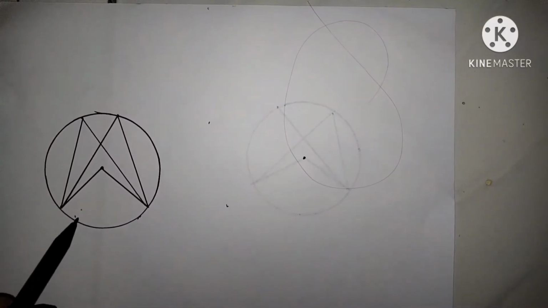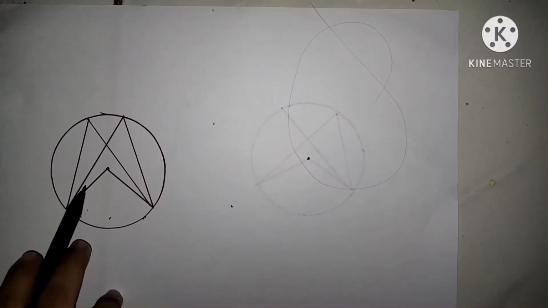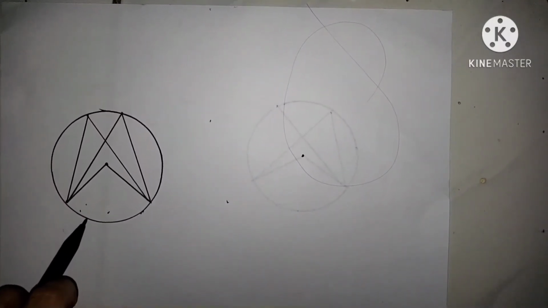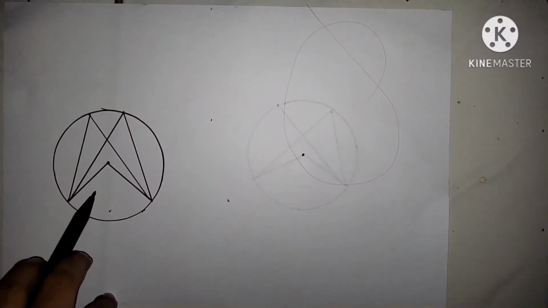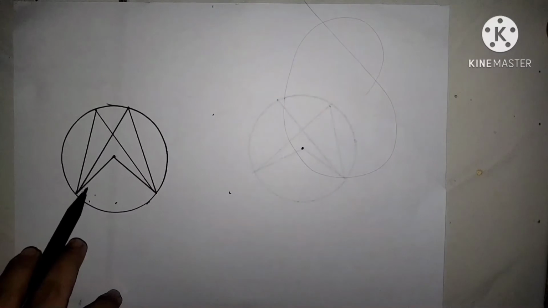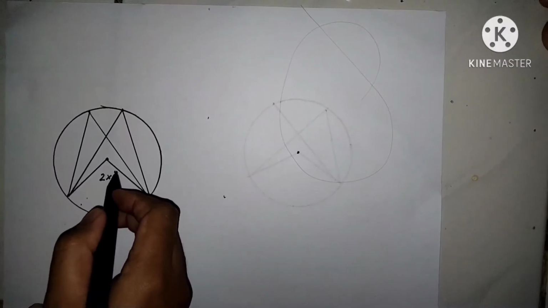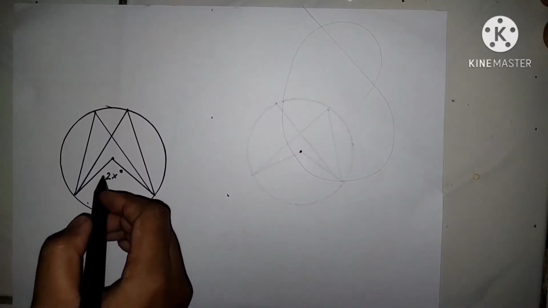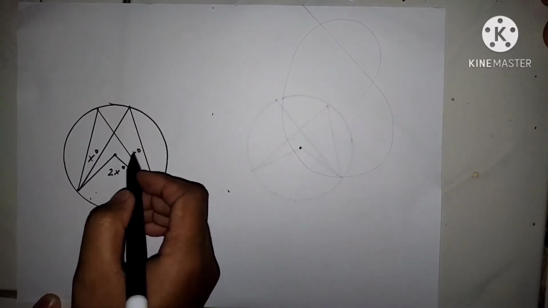Okay, next, about angles in the same segment. Angles in the same segment of a circle are equal. This can be explained simply by using the theorem: the angle subtended at the center is twice the angle on the circumference. Looking at the diagram, if the angle at the center is 2x degrees, then each of the angles at the circumference must be equal, x degrees and x degrees.